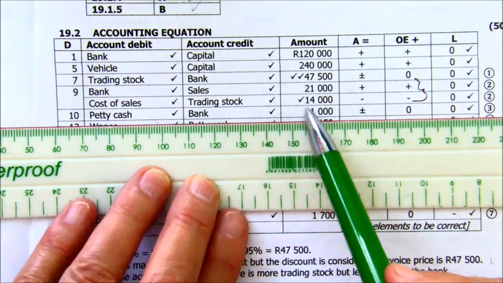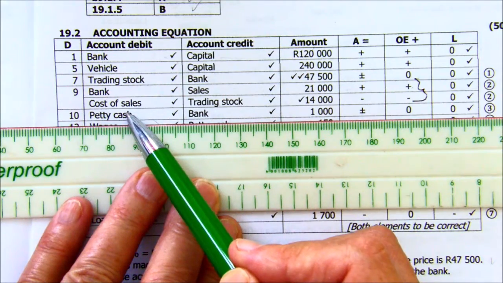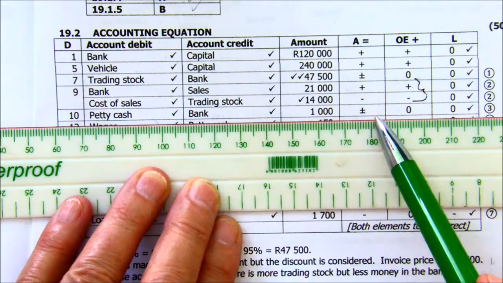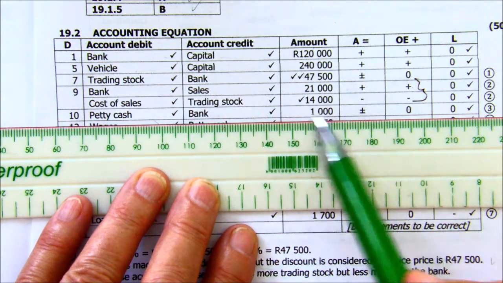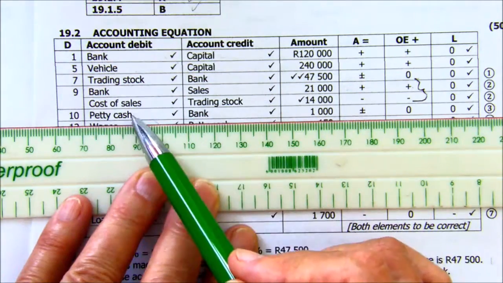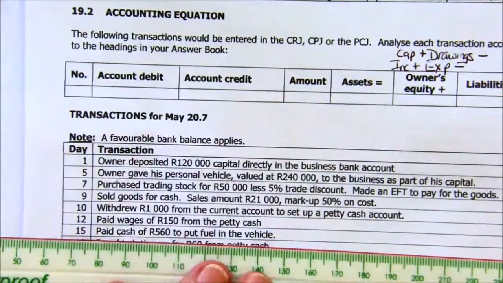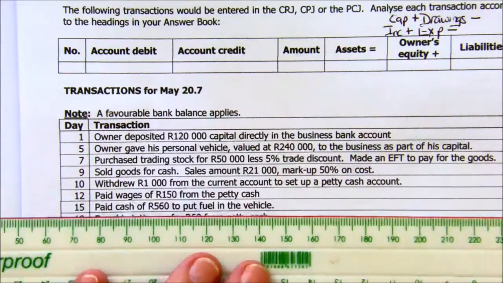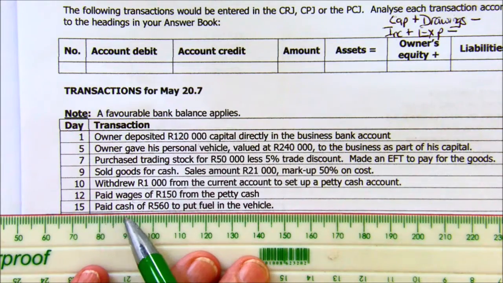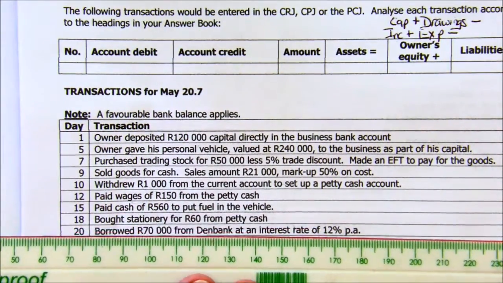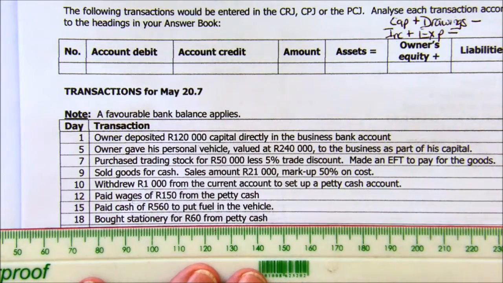But that money, that 1,000 Rand, is going into petty cash. That's still an asset to you. So you've another asset, your petty cash is going up. So you haven't actually lost the money. It's just moved out of the bank into petty cash. Now you're going to pay some amounts here. So first of all, we're paying wages. Then we're paying cash. And please, because it says paid cash, you're paying actual money, which is why it's petty cash. And then the next one, it says you bought stationery and you paid from petty cash.